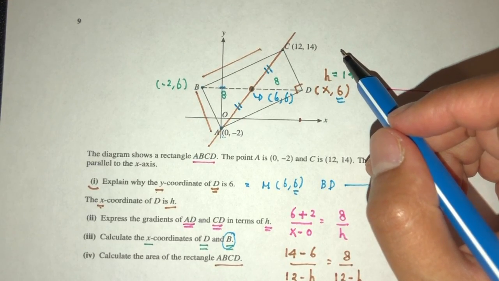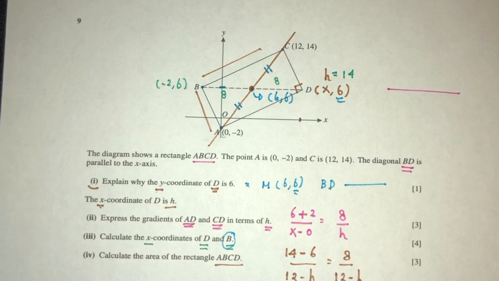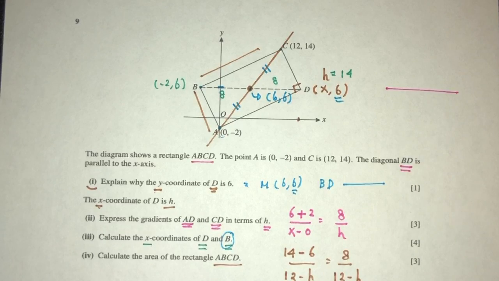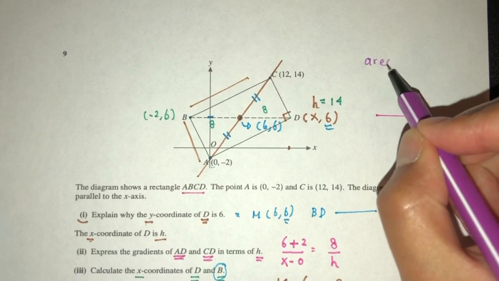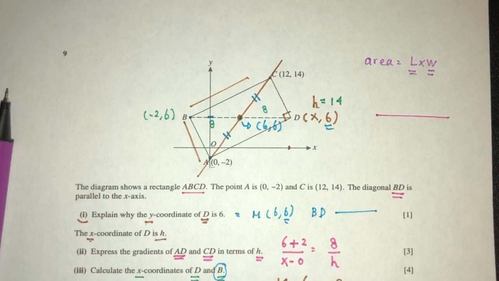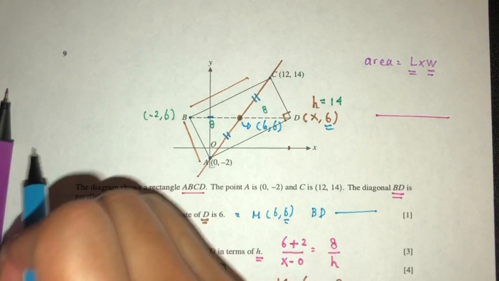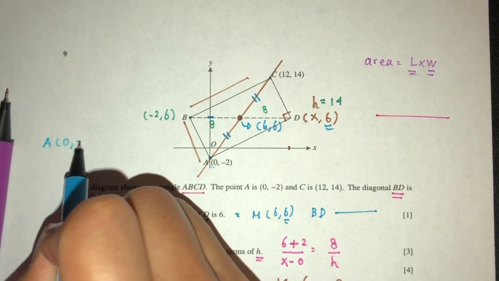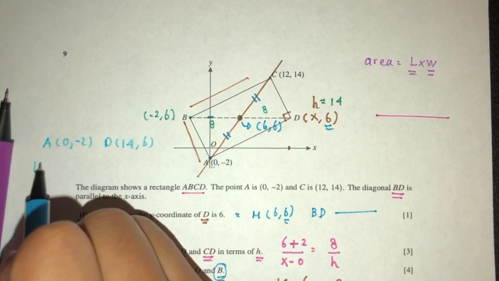Well, let's see. How can we do this easier? I guess that's the only way, right? We have to find the length and then multiply them to find the area of a rectangle, because we know that area of a rectangle is simply length times width. So the length here is this one. It is the side AD. A is given to you by 0, minus 2. D was found to be 14, 6. So what is the magnitude of AD?